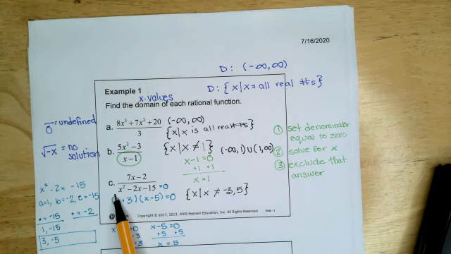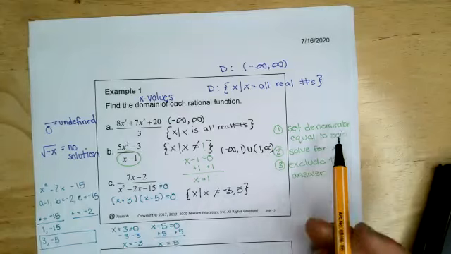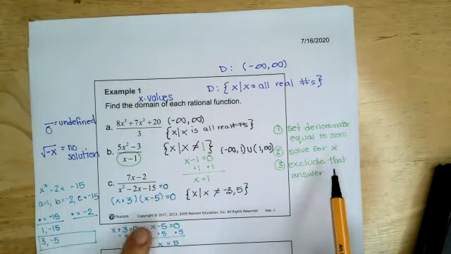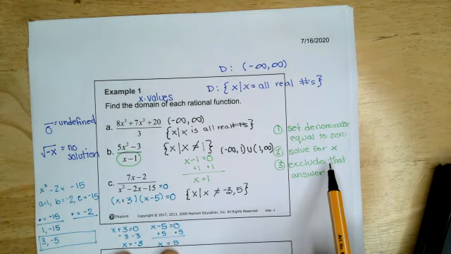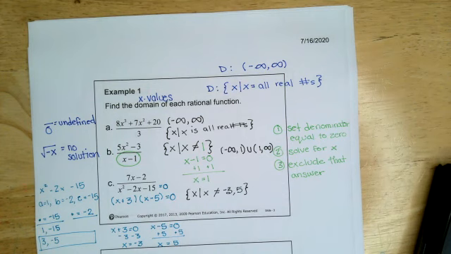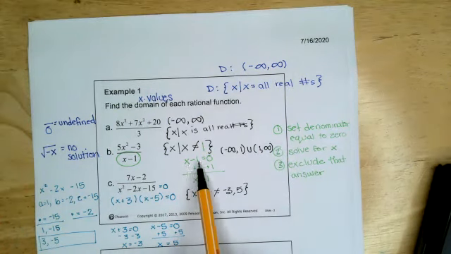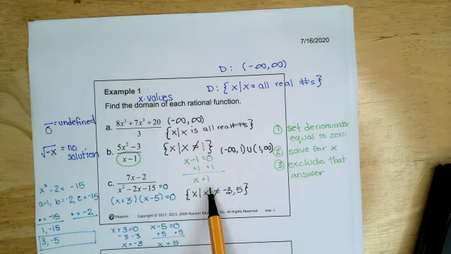This one is a trinomial, so we're still solving for x, we're still setting it equal to 0. And then to solve it for x, we factored it. We got x is -3 and x is 5, and we're going to exclude those answers. So just like we said, x minus 1 equals 0, so x cannot be 1. Here we said x squared minus 2x minus 15 equals 0 becomes x equals -3 and x equals 5, so x cannot be -3 and x cannot be 5.